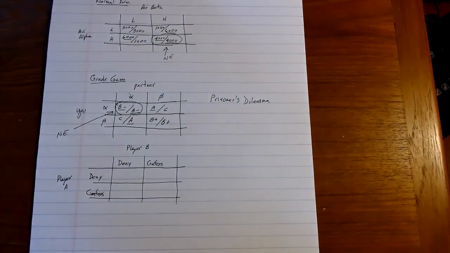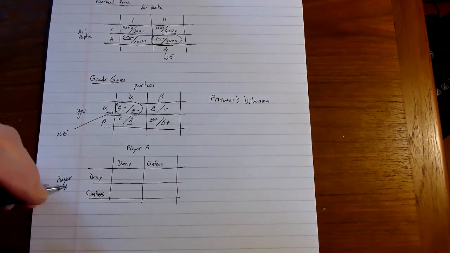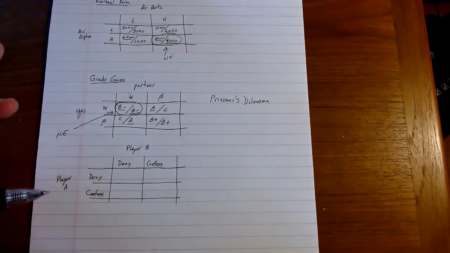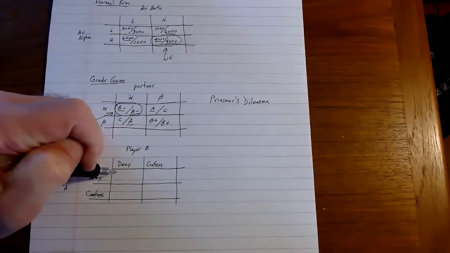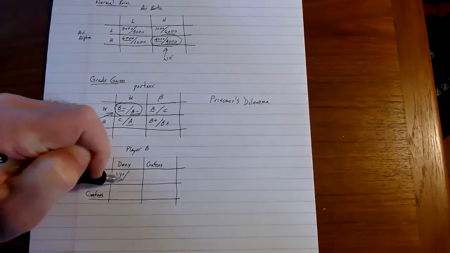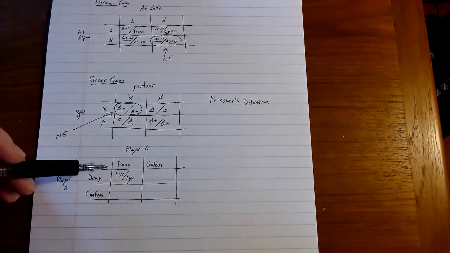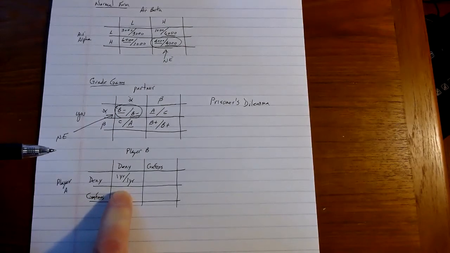So if both players deny that they had anything to do with the crime, then each of them will be convicted of a lesser offense, and each will get 1 year in prison. Okay, so that's 1 year for each player if they both deny.